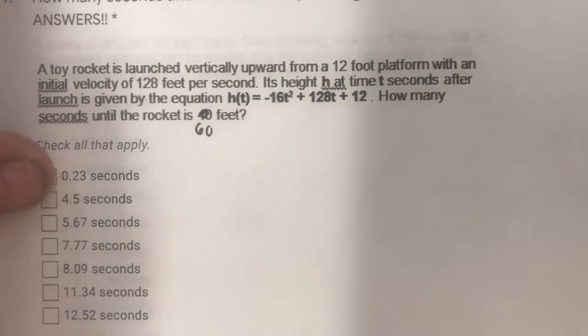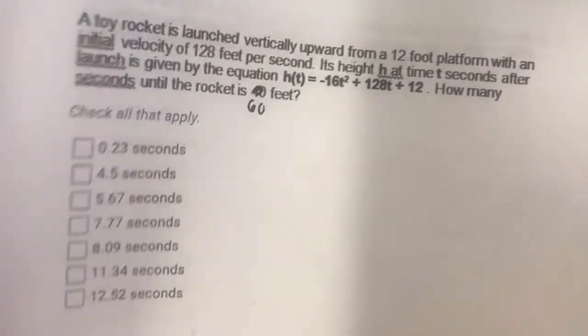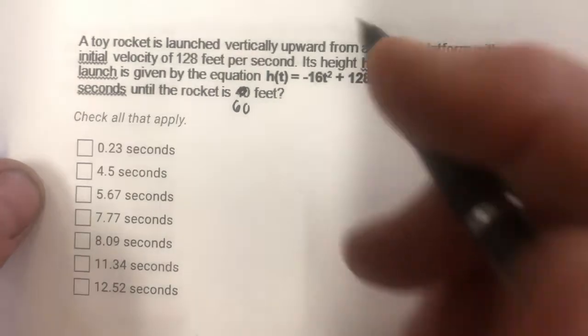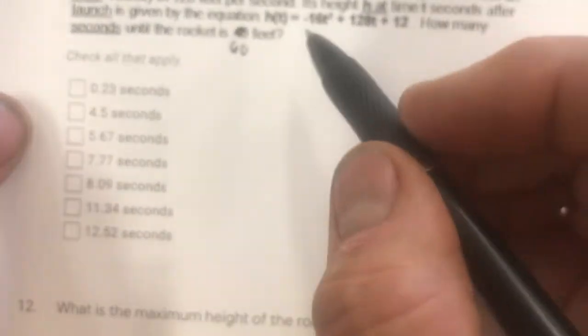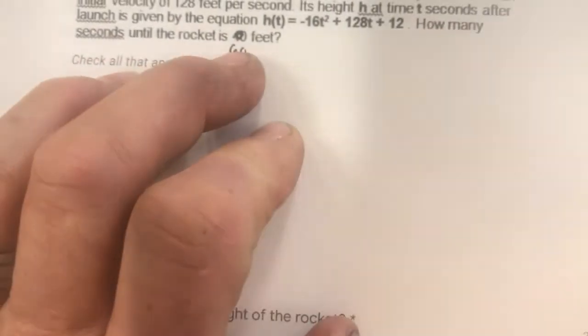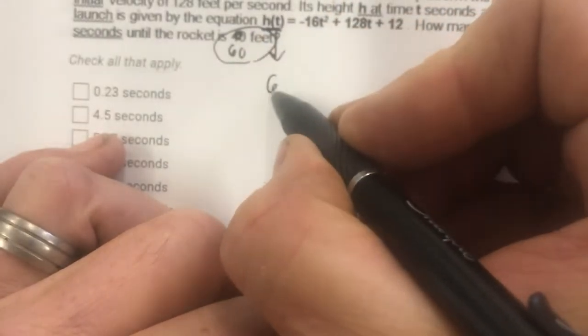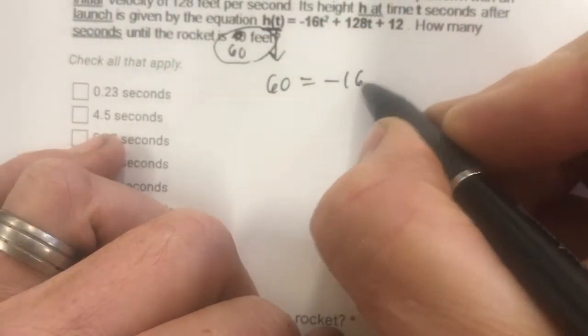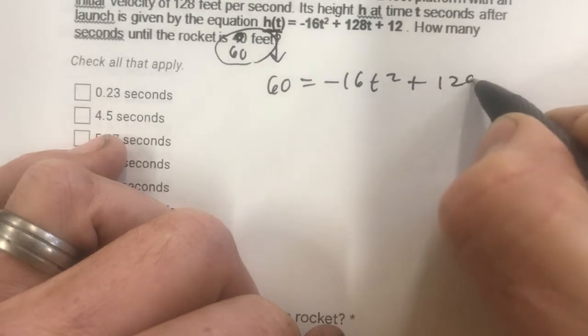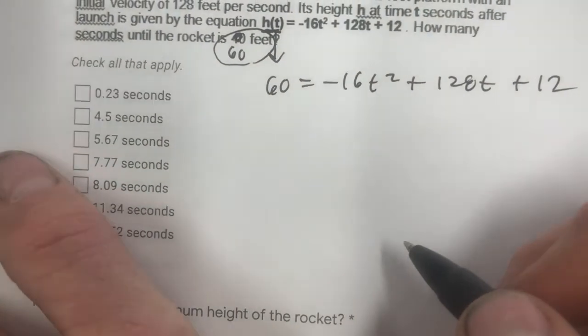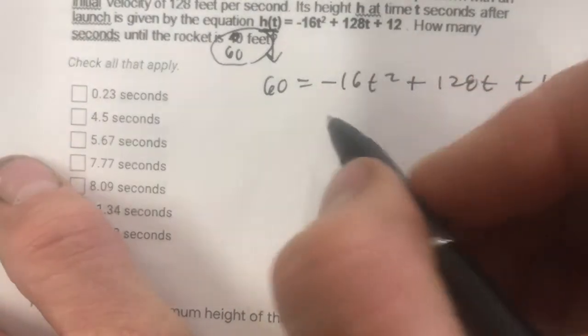Okay, moving on. We just have a few more left. On this one, a toy rocket is launched. Here's the equation right here. How many seconds until the rocket is 60 feet? So we're going to put that in for h of t right here. And then I'm going to solve this equation. So when is this going to be 60 feet?